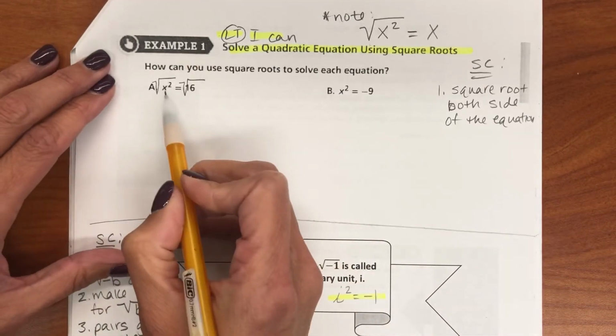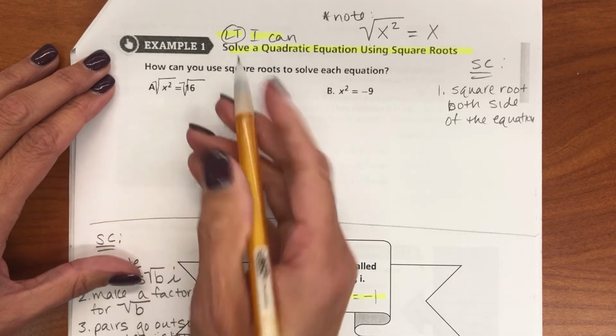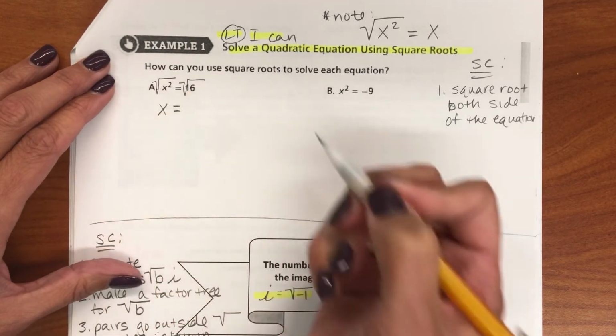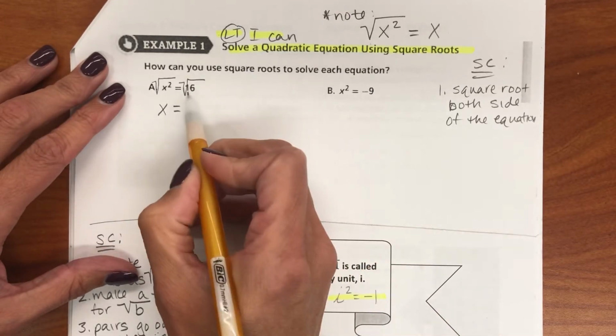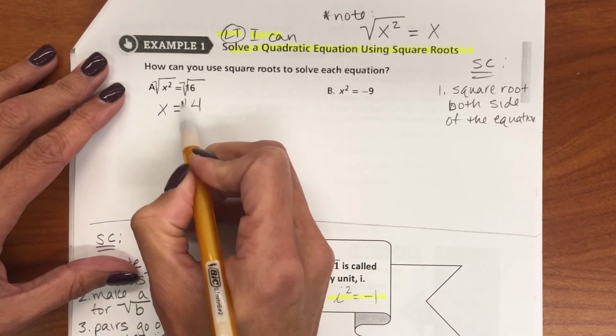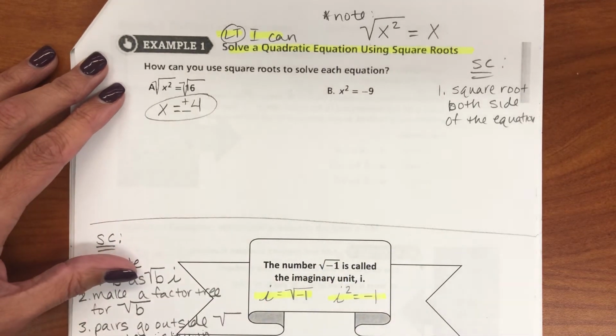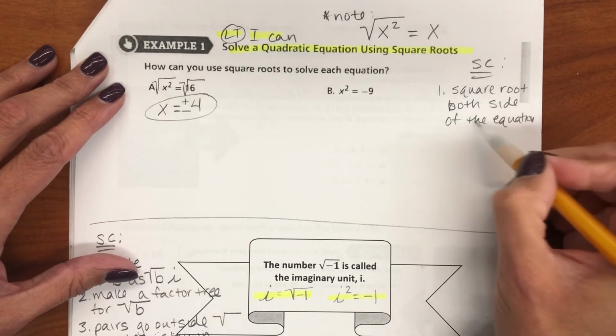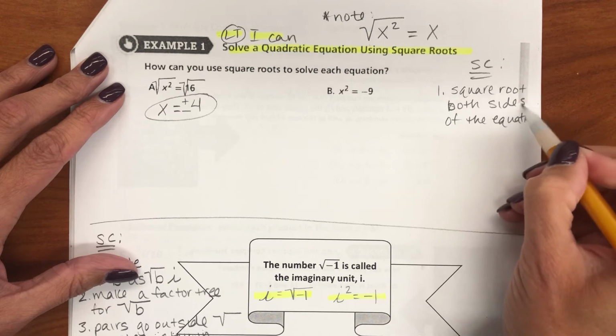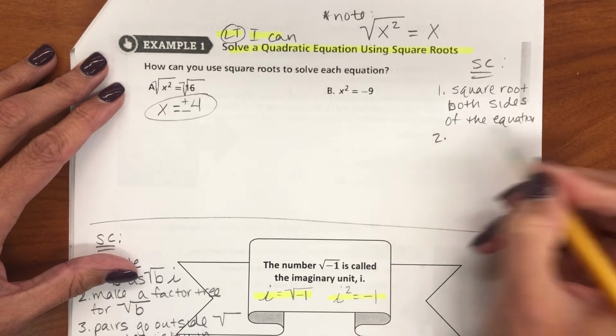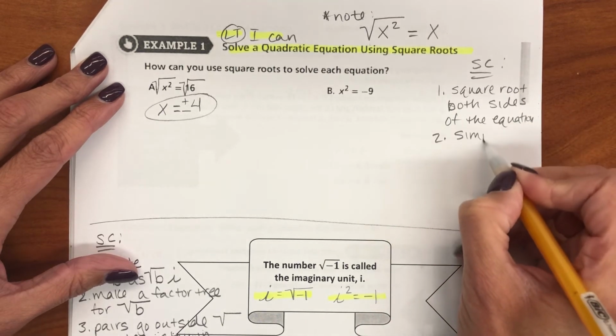So over here, if I take the square root of x squared, that's just x. And then I know that the square root of 16 is 4, plus or minus 4. And then that would be my answer. So we took the square root of both sides of the equation and then we simplified.